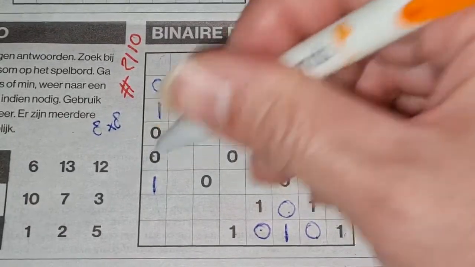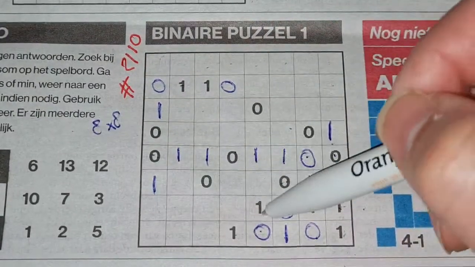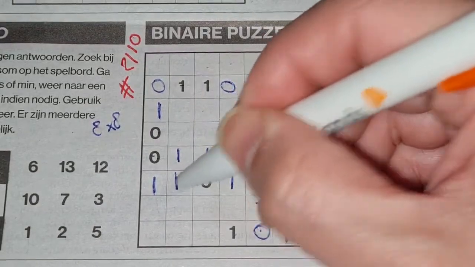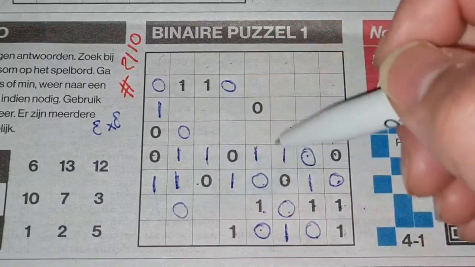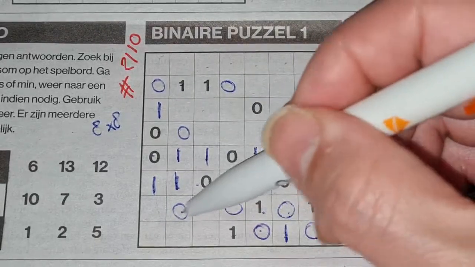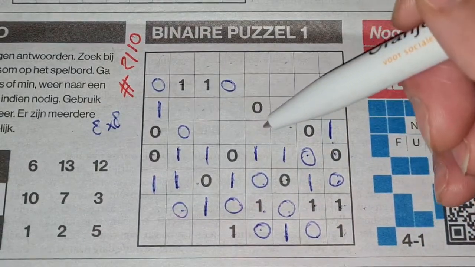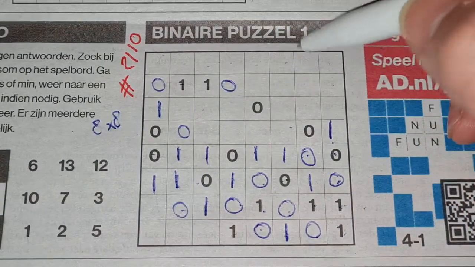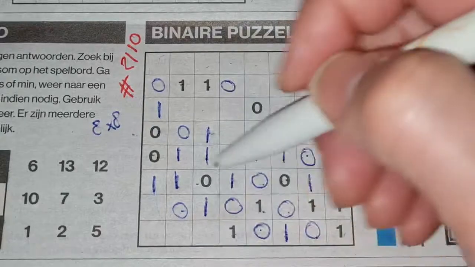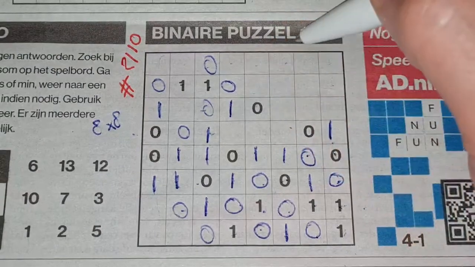We have now 4 O's in this row, so the rest are ones. Between two ones comes an O. We have now 4 O's, so the rest are ones. Double one, here no, there no. Between two ones comes an O. Between two O's comes a 1. Then double O, here one, there one. We have now 4 ones, so the rest are O's. Between two O's comes a 1.